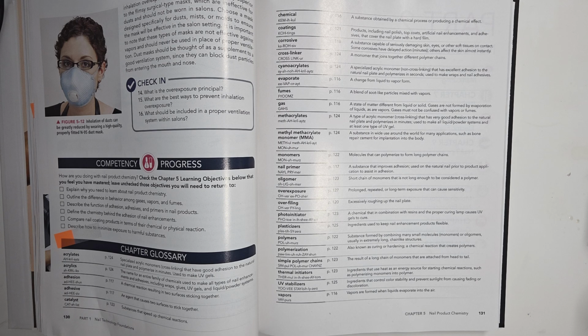Photoinitiator: a chemical that, in combination with resins and the proper curing lamp, causes UV gels to cure. Plasticizers: ingredients used to keep nail enhancement products flexible. Polymers: substance formed by combining many small molecules, monomers or oligomers, usually in extremely long chain link structures.